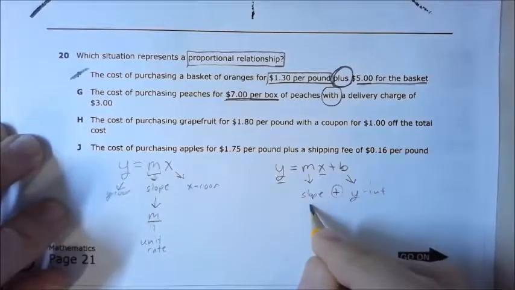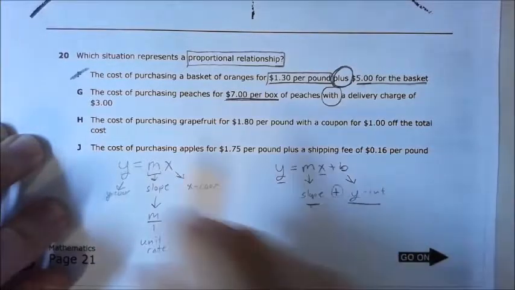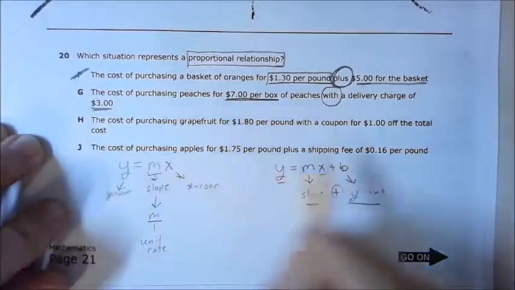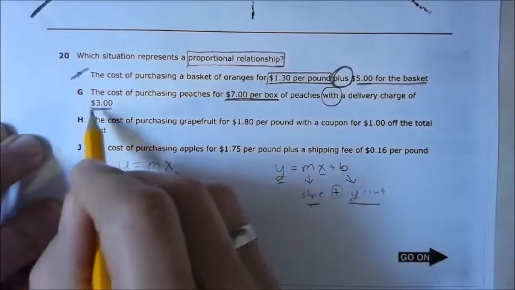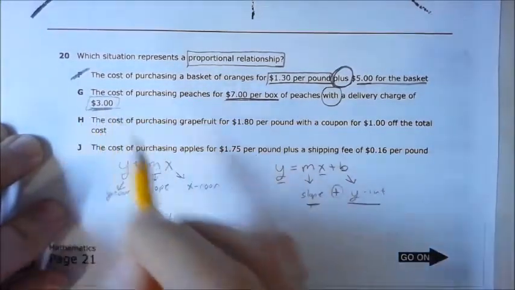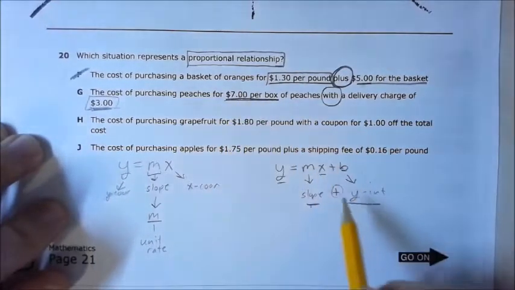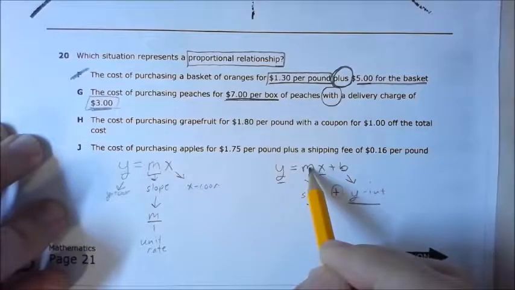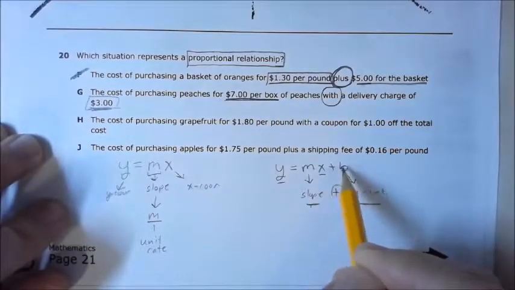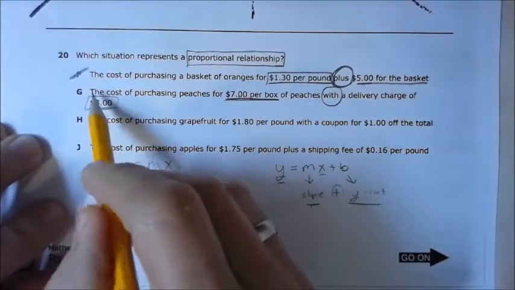So it includes a slope, and the y-intercept would be that $3 for the delivery charge. So once again, we have this extra value that we're going to have to add to it. It's going to be $7 per box, which is our slope. So 7 times x plus the $3 for the delivery, plus b. So we can rule that one out.